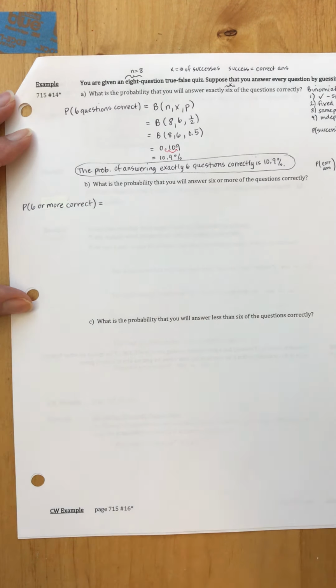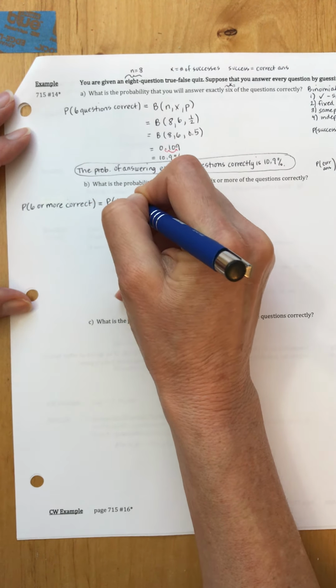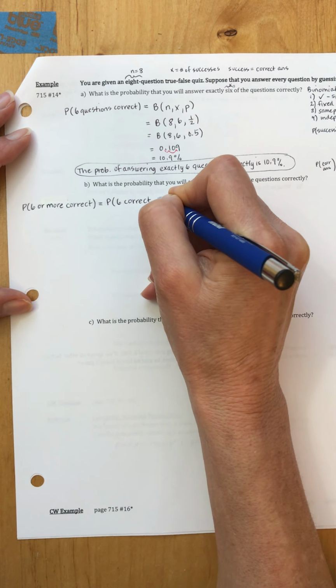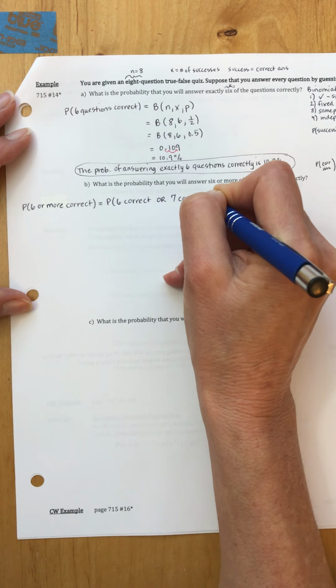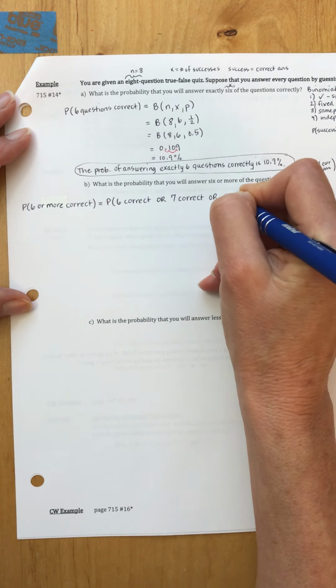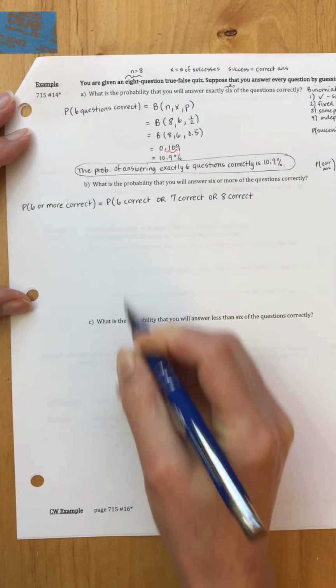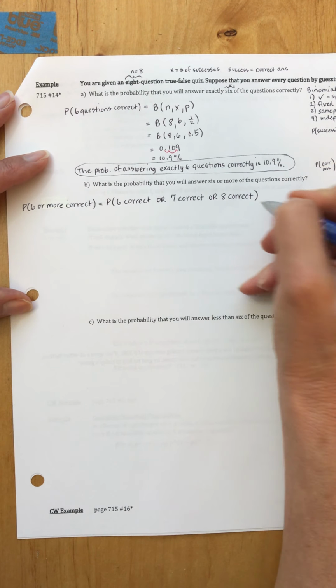Okay, what does that mean, 6 or more correct? Well, 6 would work, right? How about the number 5? 5 correct, would that work? No, that's not more than 6. So we're going to go ahead and say 6 works. So the probability of 6 correct. What else is more than 6? 7. So, or we could have 7 correct. Or we could have 8 correct. Could we have 9? No, we're only answering the question 8 times. So we're going to close it up.